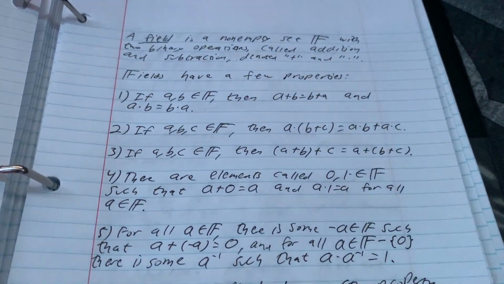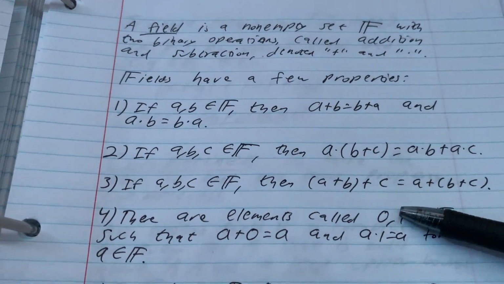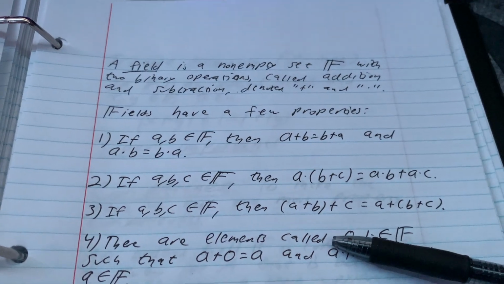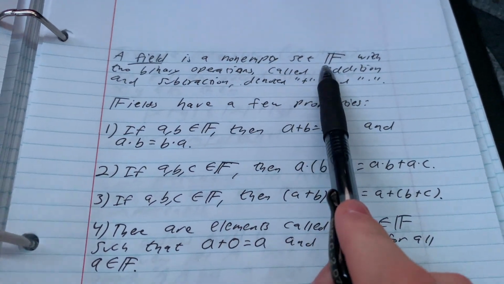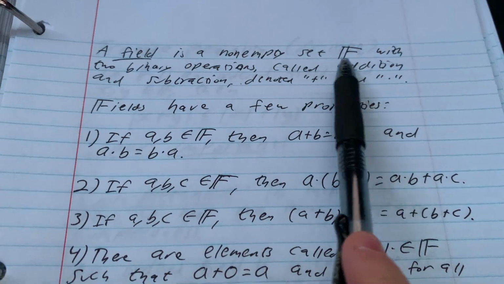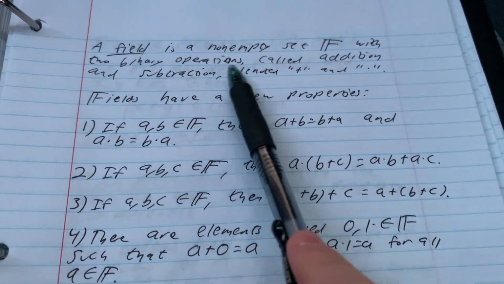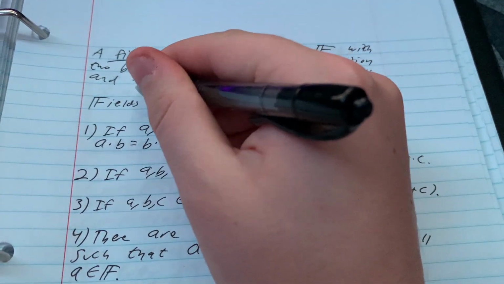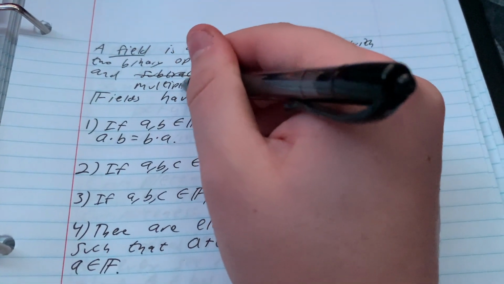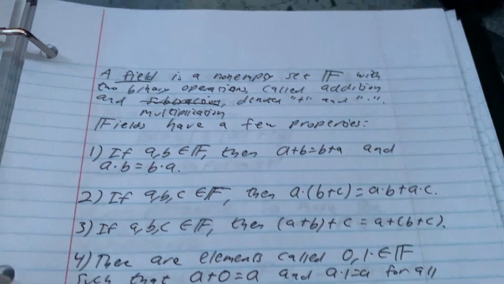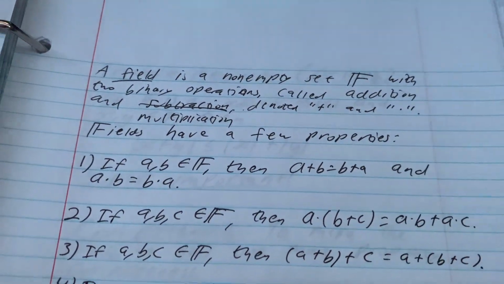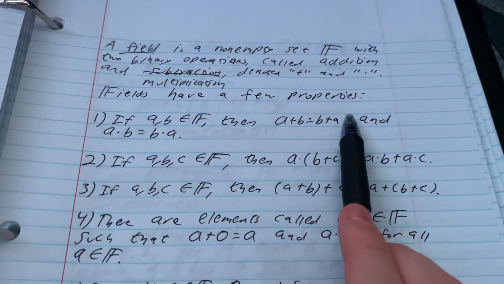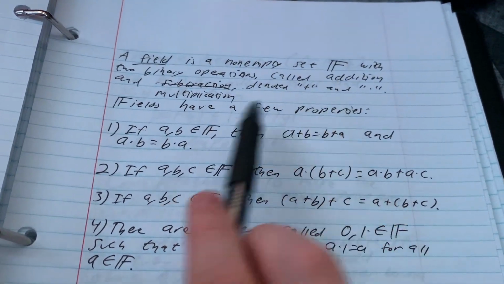There's some other stuff we need to know. There are certain special sets that we like called fields. A field is a non-empty set. We denote it with this blackboard F right here, with two binary operations called addition and multiplication, denoted plus and this little dot. Fields have a few properties that, if something's a field, then these things are true.